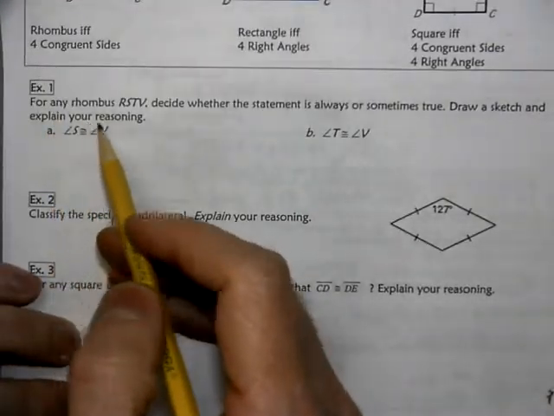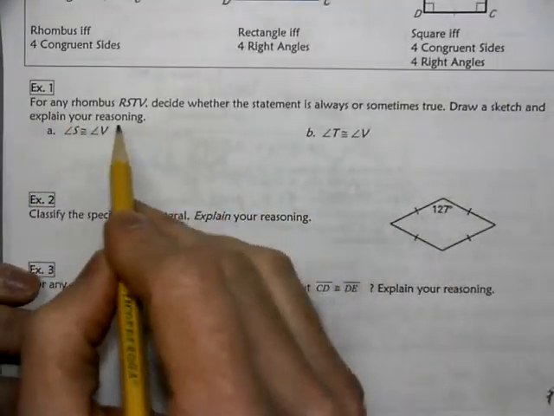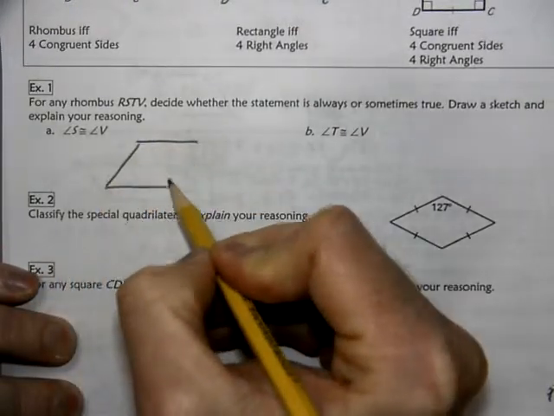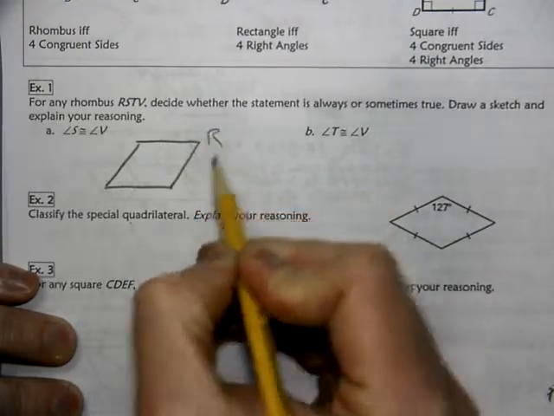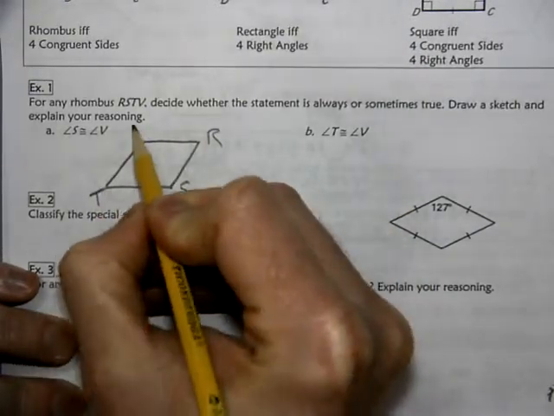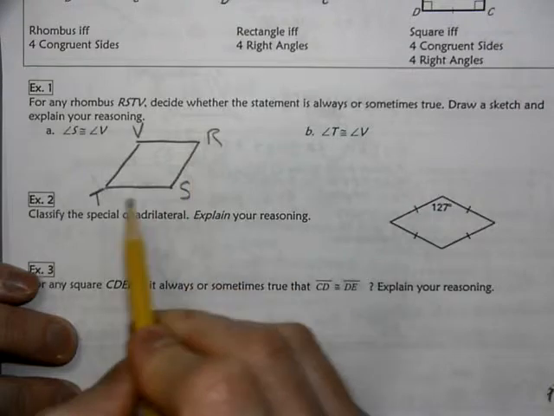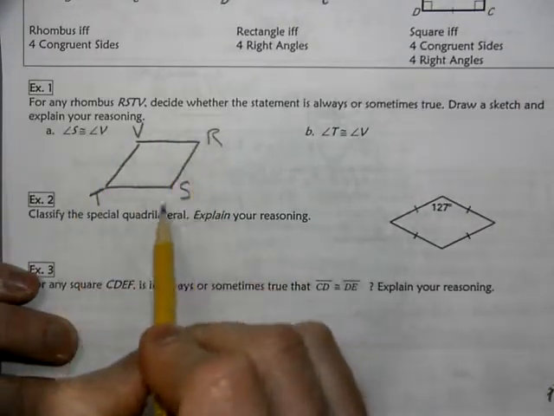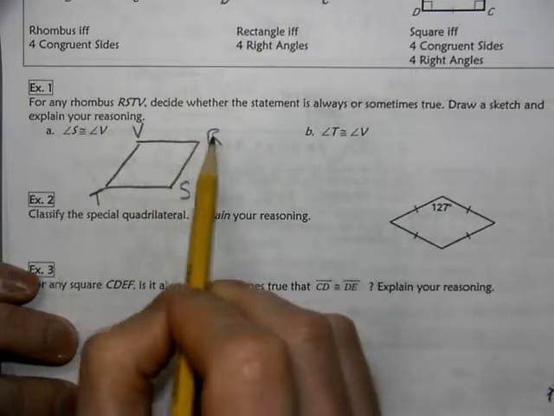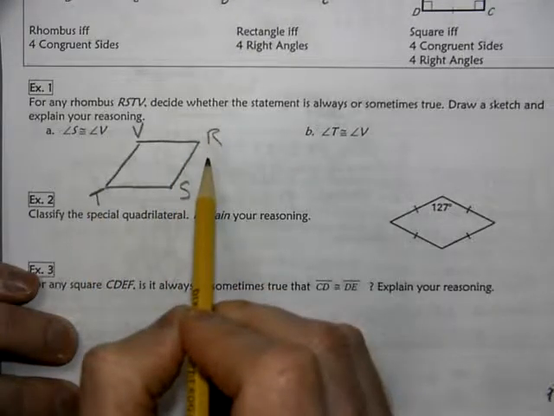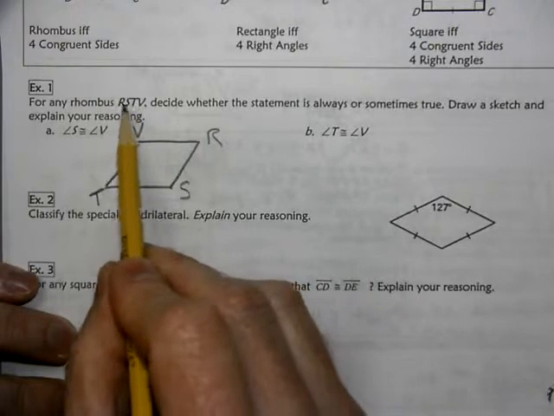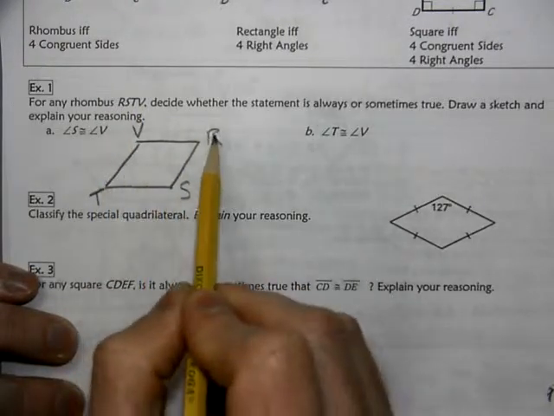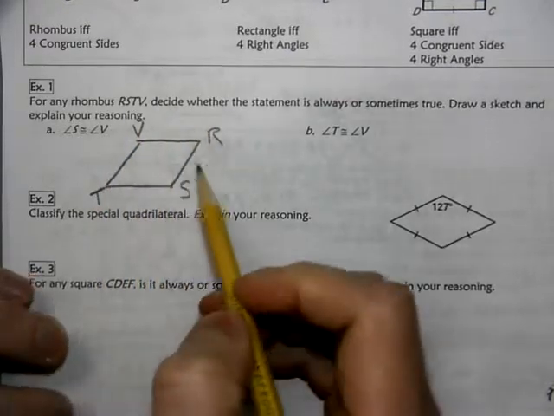So for our first example, we're going to sketch out a rhombus. So R, S, T, V. Remember, the R can go in any corner, but when you label them, they have to be consecutive. So the R and the T have to be across from each other. The V and the S have to be across from each other. You can't say R, S, T, and V. You've got to go in consecutive order.